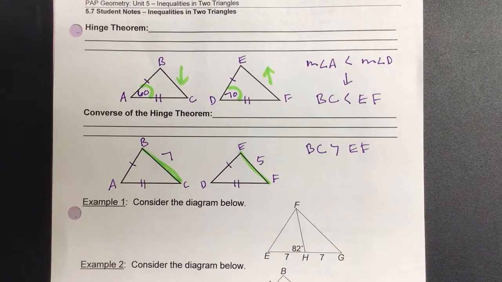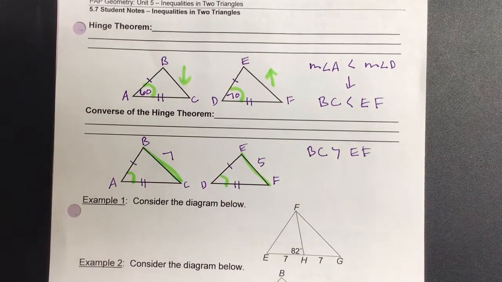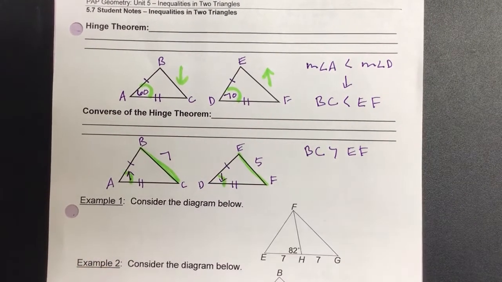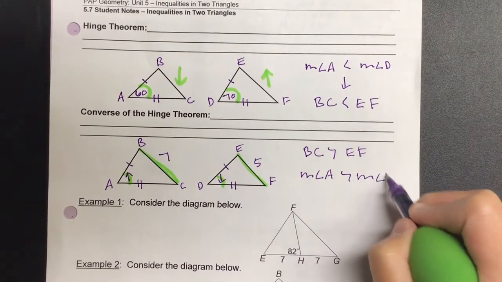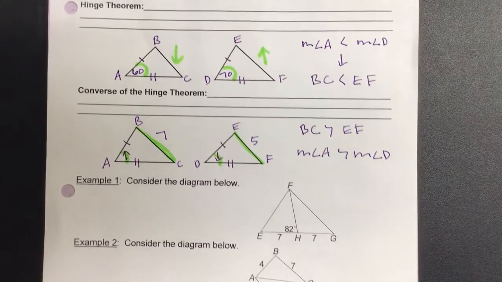What can I say about the opposite angle? Which one must be greater? Angle A must be greater. So I'm going to say, because 7 is greater than 5, angle A must be greater. So measurement of angle A must be bigger than measurement of angle D. So know how to apply it.